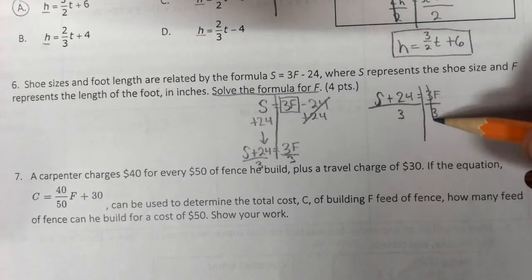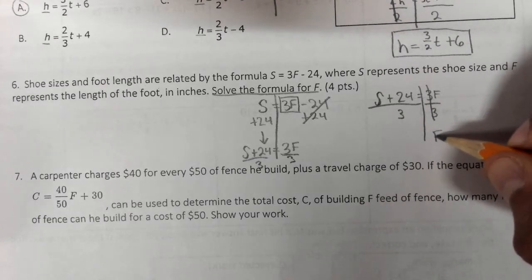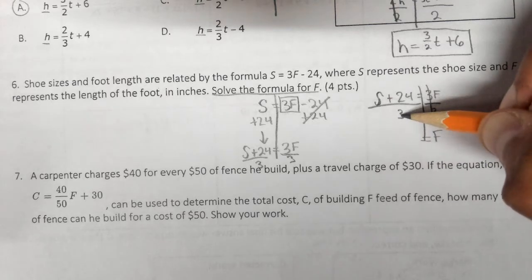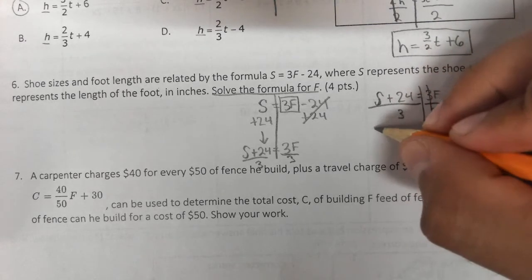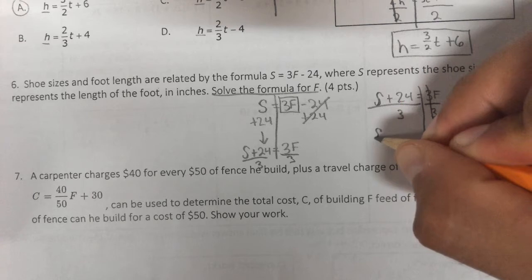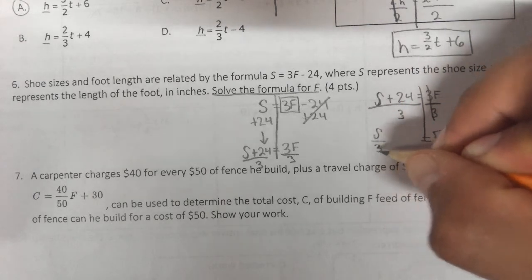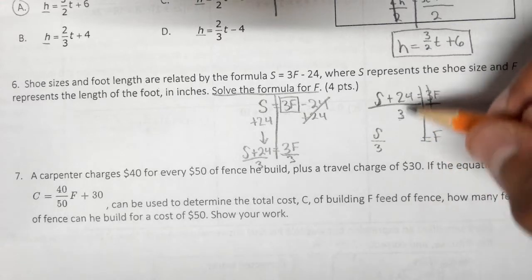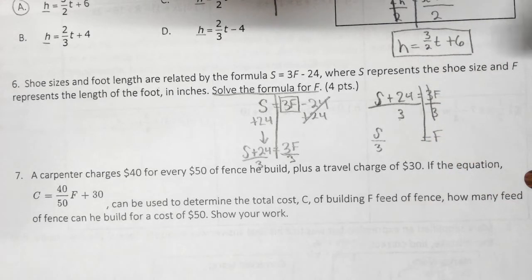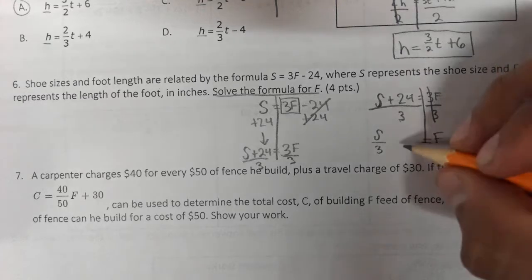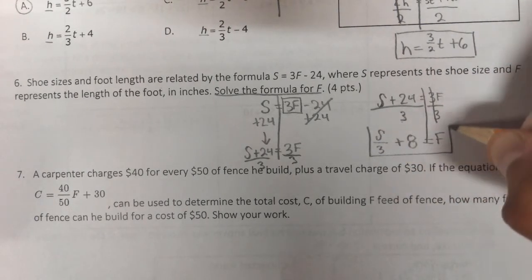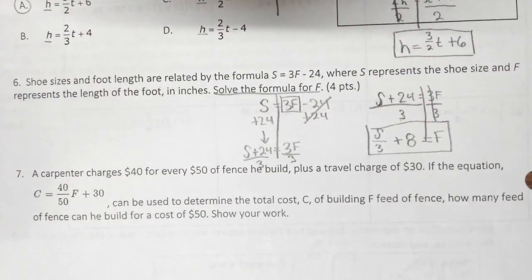The 3 and the 3, those are going to cancel out. I'm going to be left with just f. On this side, I can do s divided by 3, which I can't really do, but I can simplify that as just simply s over 3. On this side, I have 24 divided by 3, which I can do on the calculator. Anytime that I have two numbers, I can do it on the calculator. 24 divided by 3 is going to give me 8. So I can say that that's going to be plus 8. And so my answer should be f equals s over 3 plus 8. Something like that.